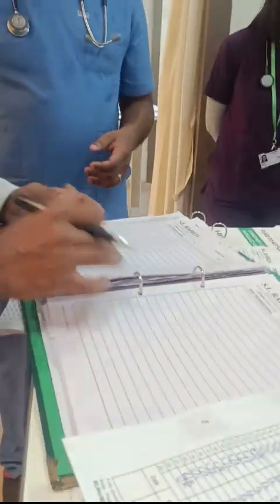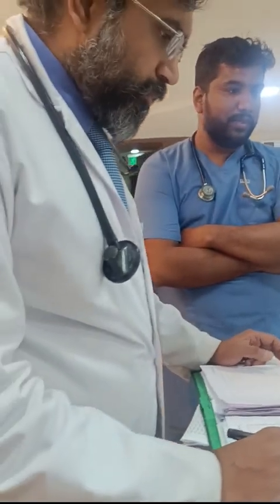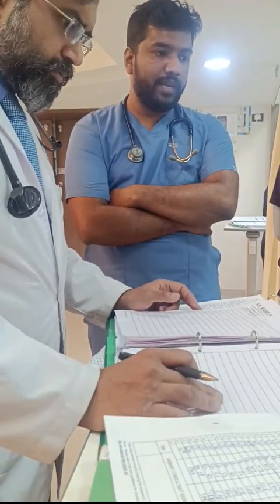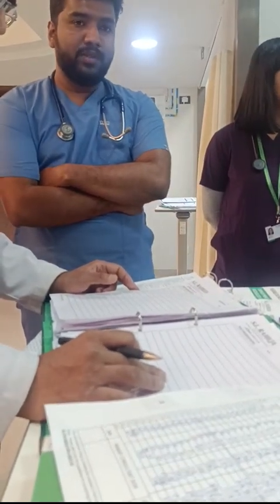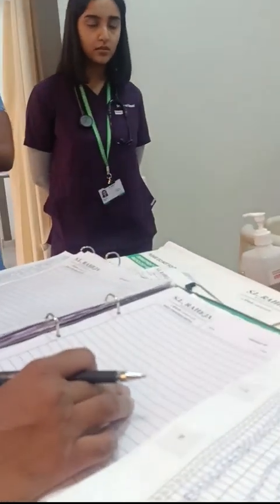So this is again the whole case. This is one case of DM, hypertension, IHD, started for CABG in 1999, and in 2008 he underwent PCI. Then in 2014 he developed end stage renal disease, status post renal transplant in 2014.